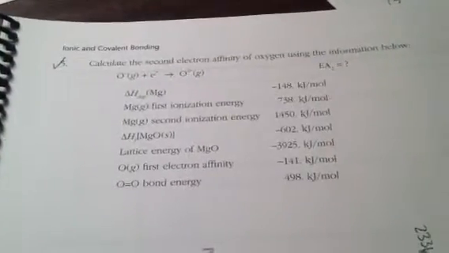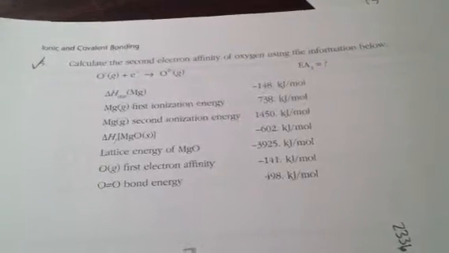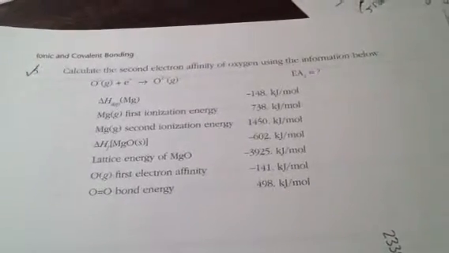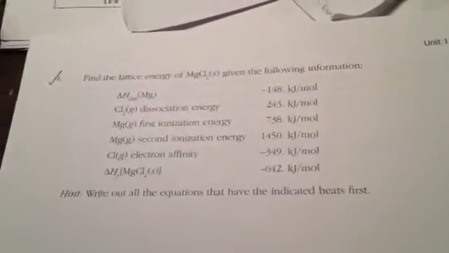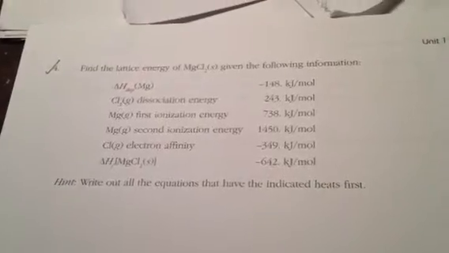I wanted to go through problem number 5 because that's a really good problem for us to practice. This is from Unit 11, and it's a really good way for us to practice the whole lattice energy stuff. This question asks us to calculate the second electron affinity of oxygen using the information below. In the previous question, we calculated the lattice energy, so it'll be basically the same steps, but this time we're solving for something else.